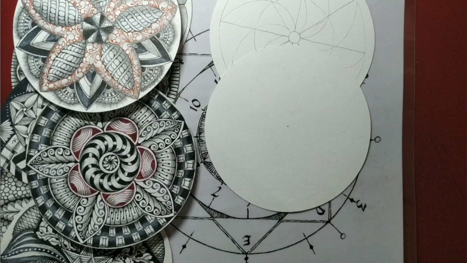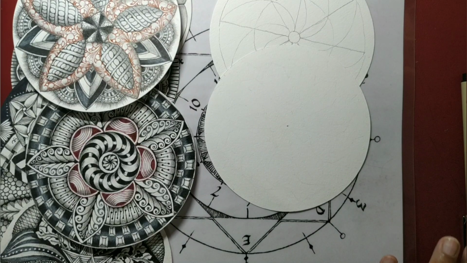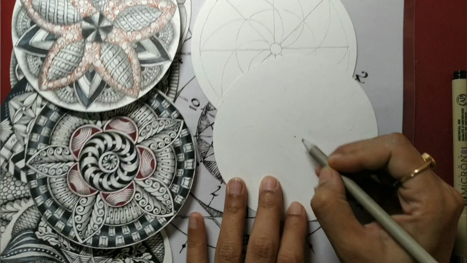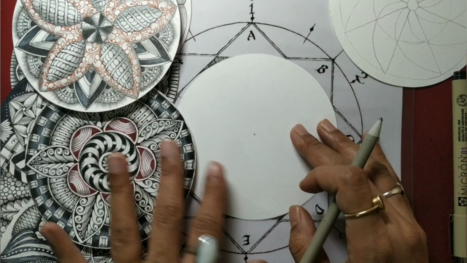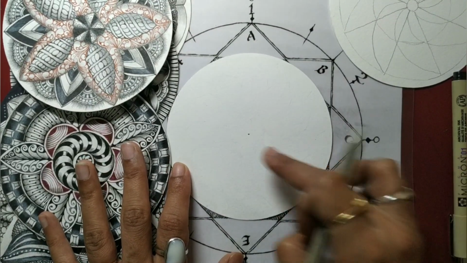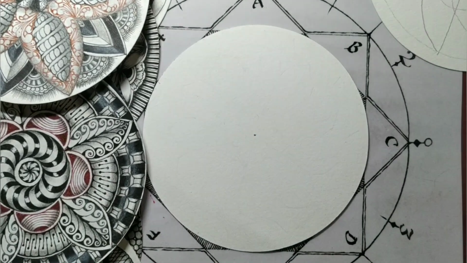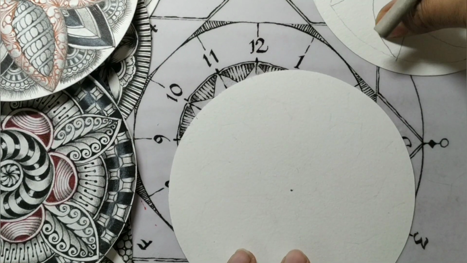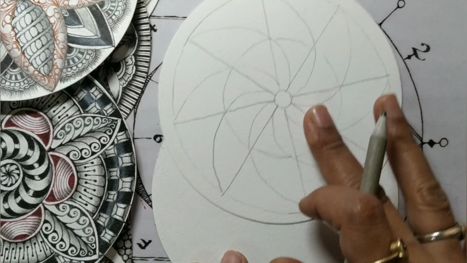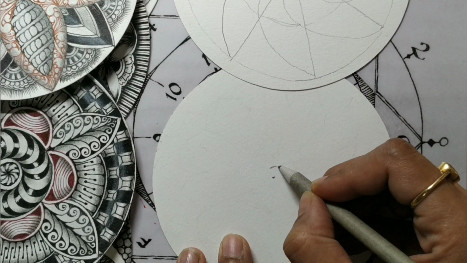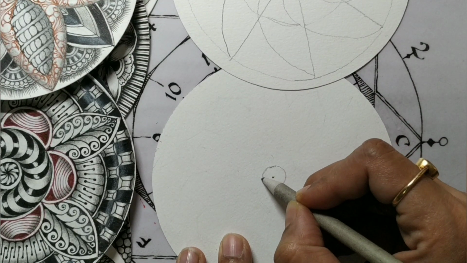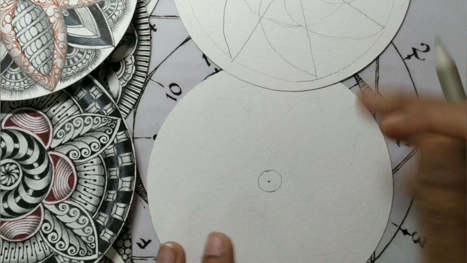So take a Zendala and mark the center of the tile. Yeah, so this is the center of the tile. You can use the markers, mark the opposite points and draw a plus sign, and then you can mark the center of the Zendala, right? So the next step is to add a small orb, as you can see here. So I'm just going to add a small orb here, circle, right?